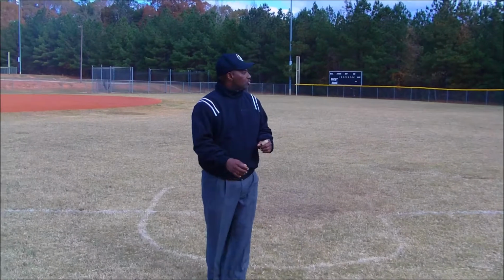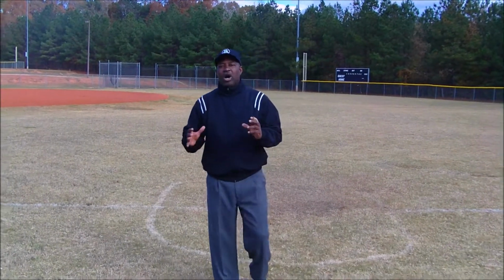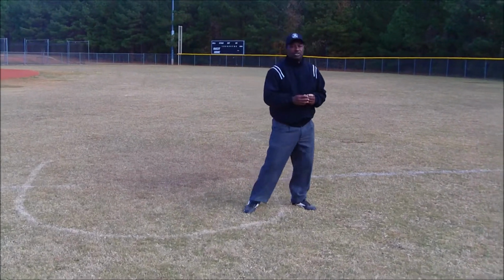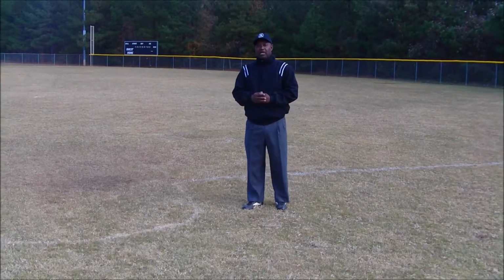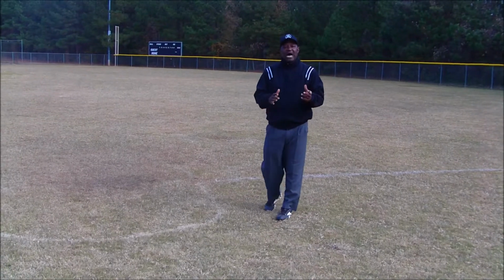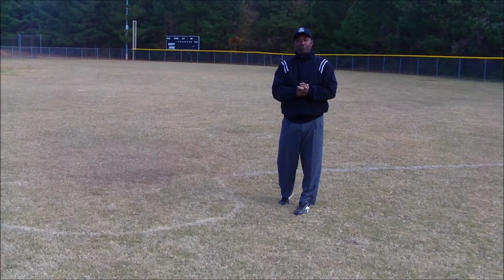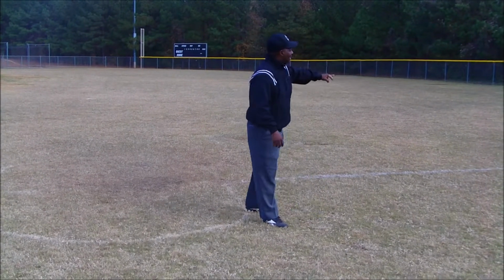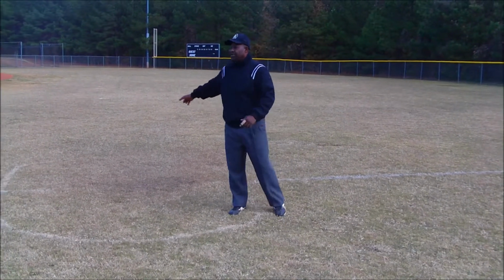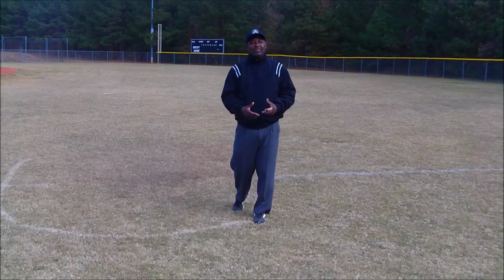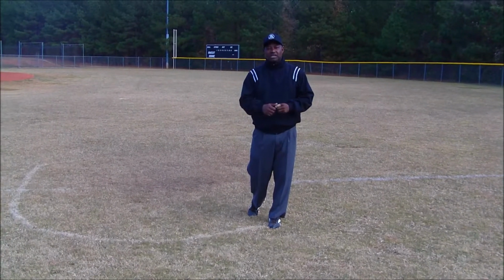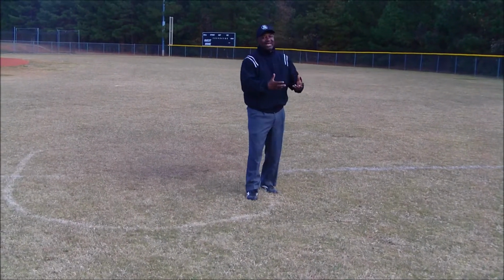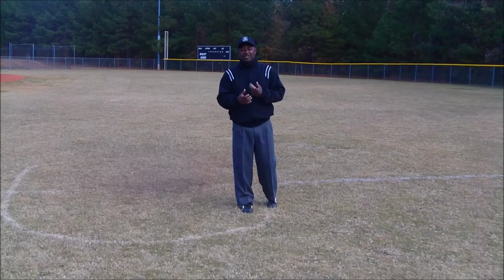All right, I'm going to obstruction. Obstruction. That's one of the biggest things that we have a problem with in ODC. First off, if you're on defense, do not line up or start off in the base path. That means the path that the runner will be taking from one base to another. You cannot start off standing in that base path before the ball is kicked. Once the ball is kicked, if you're not making a play, you cannot be in the base path.